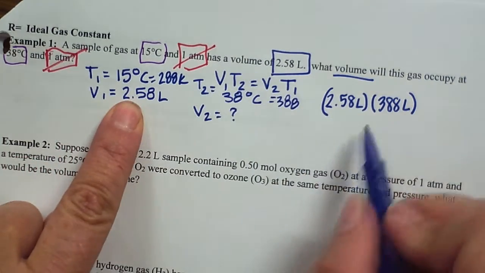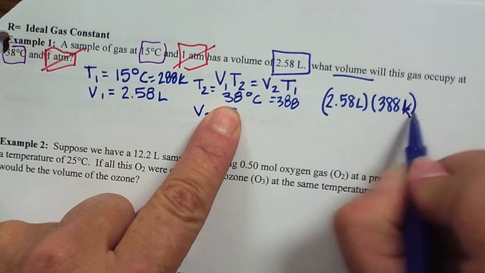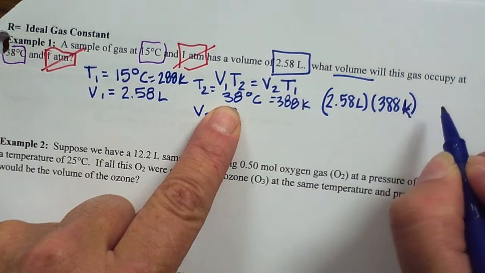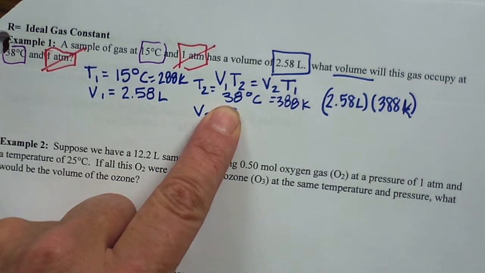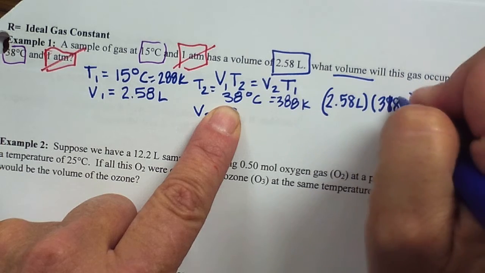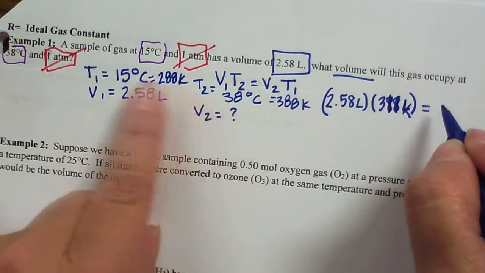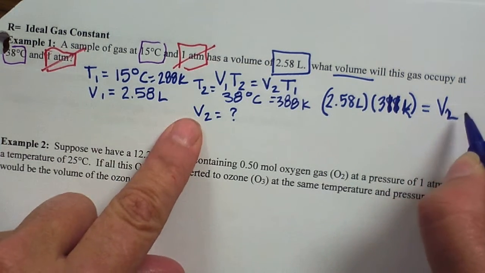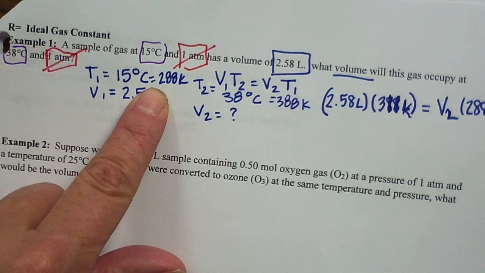Volume 1, 2.58 liters. T2, 311 Kelvin. Oh, I'm sorry, 311 is correct. I have it on my calculator, I just wrote it down wrong. 311 Kelvin is equal to V2, T1, 288 Kelvin. Yes? Okay.